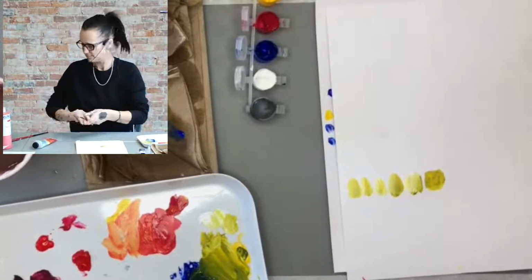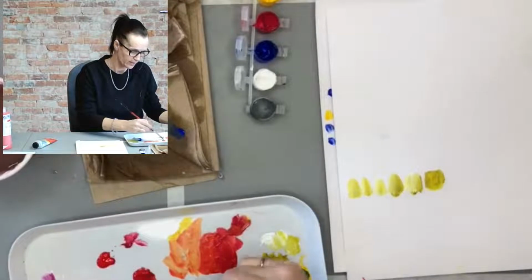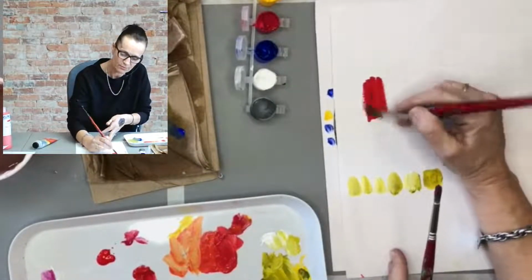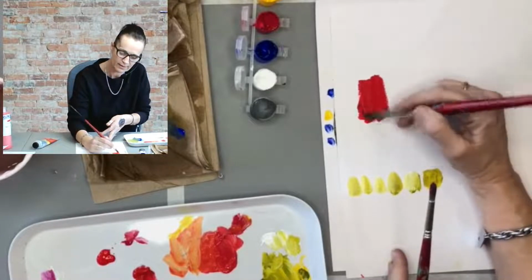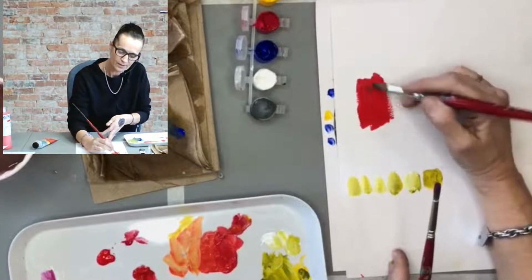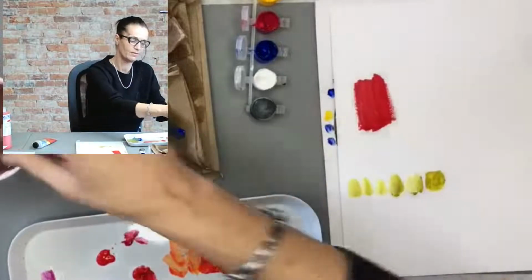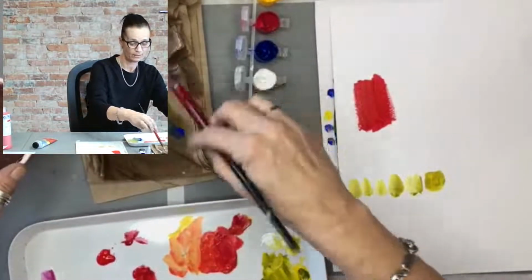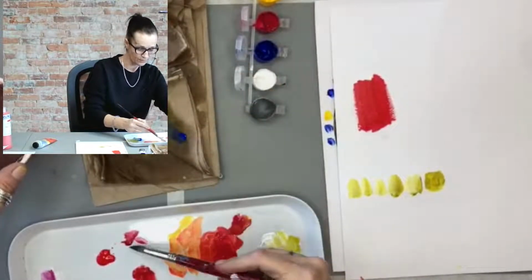Oddly enough, this cad red is a great place to start. It's such a beautiful, solid red color. It's just a great place to start with mixing. You can't go wrong with it.